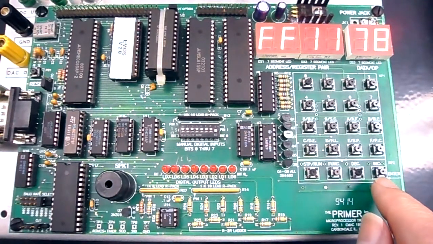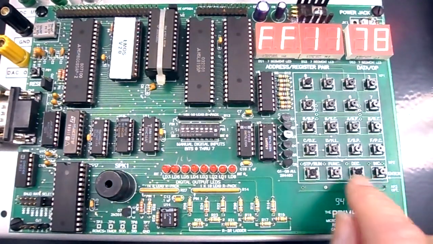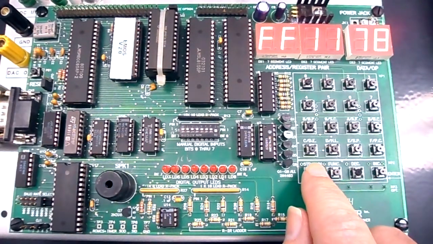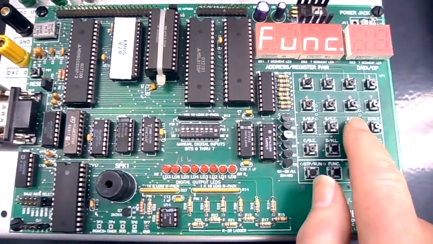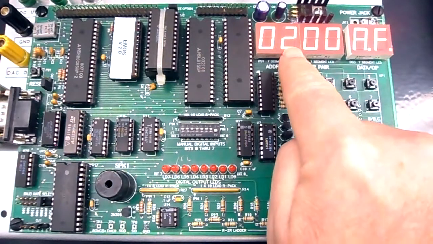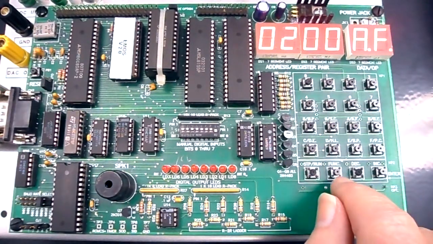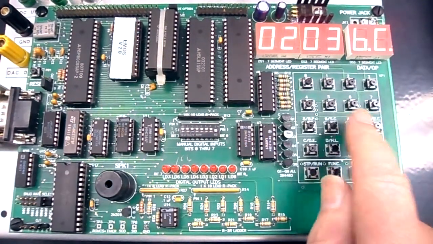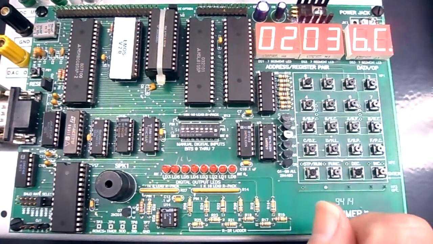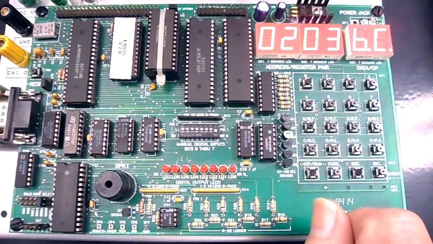So now we're going to single step, and this is the move instruction where B will be placed into A. So press the step button. Now we're going to do a function A, and you can see that 2 got placed into A, and we're going to go to function BC, and notice that 2 is still in B. So the contents of B got put into A, and the contents of B stayed the same.